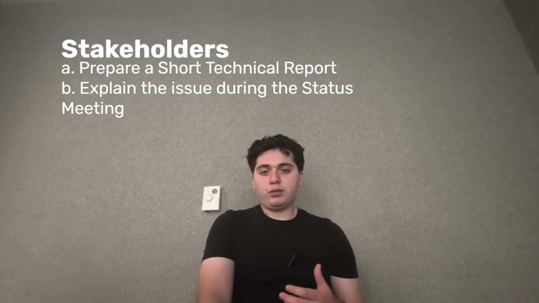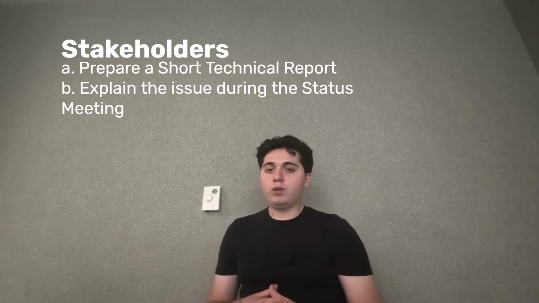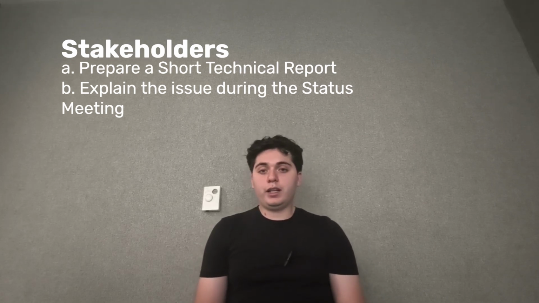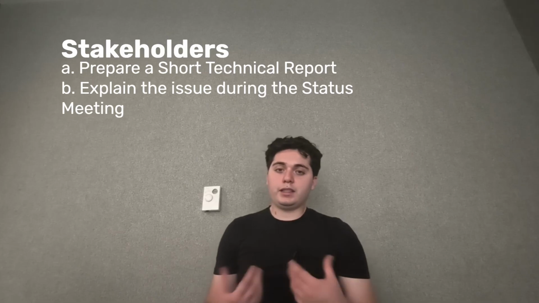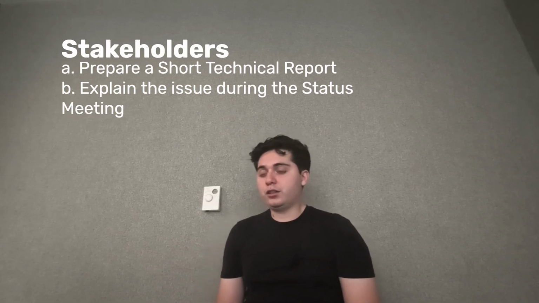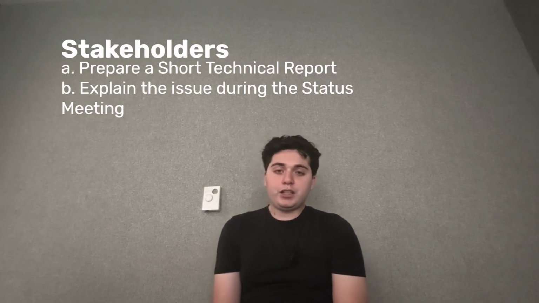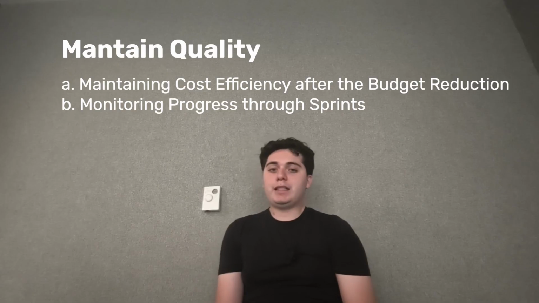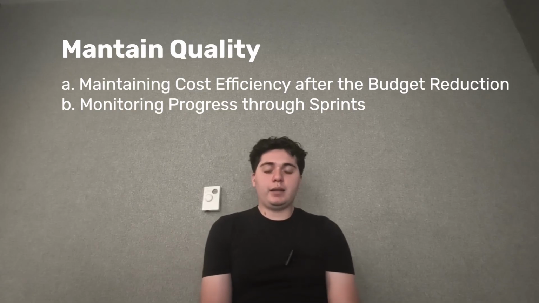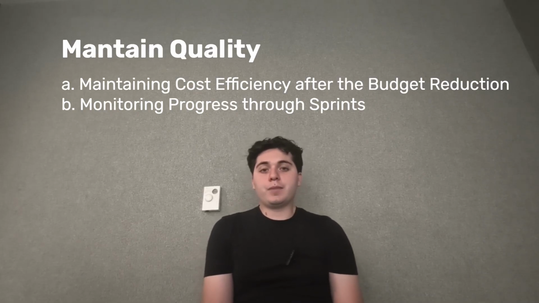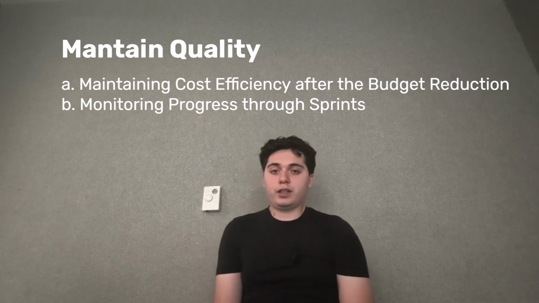Then the situation will be explained in the status meeting where the review timeline is presented and the stakeholders are informed that the system and the quality are not affected during this final stage. And even with this variation, I will ensure the project remains aligned with the project plan by maintaining costs and monitoring progress through sprint tracking tools and other kinds of things.